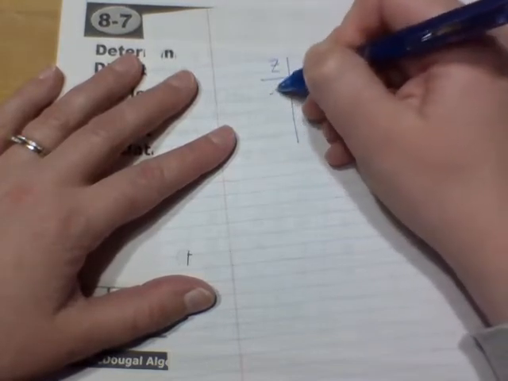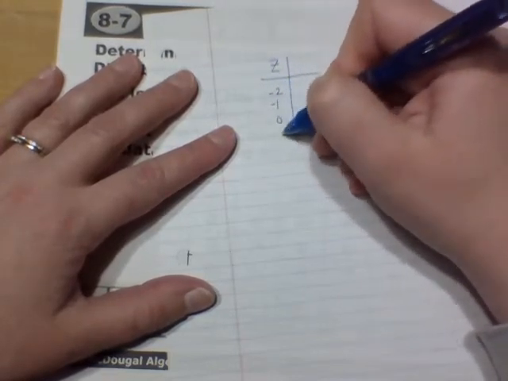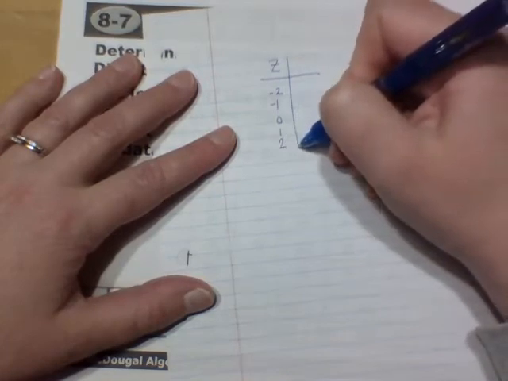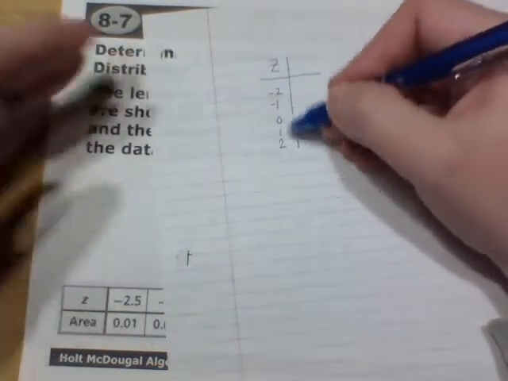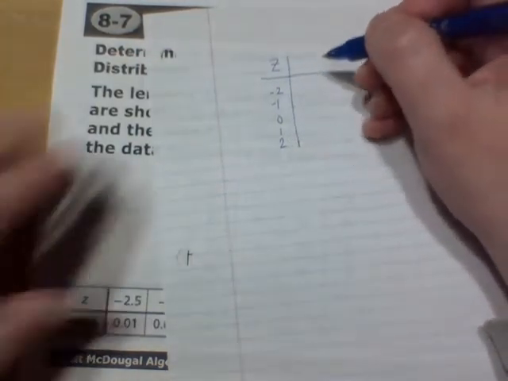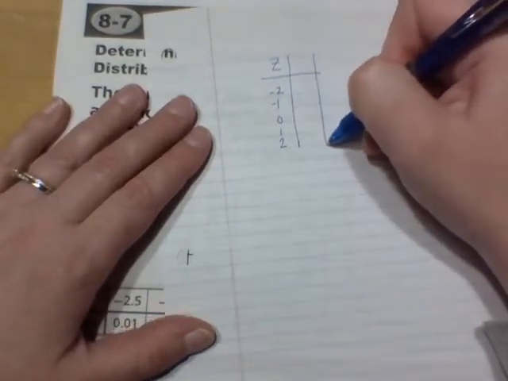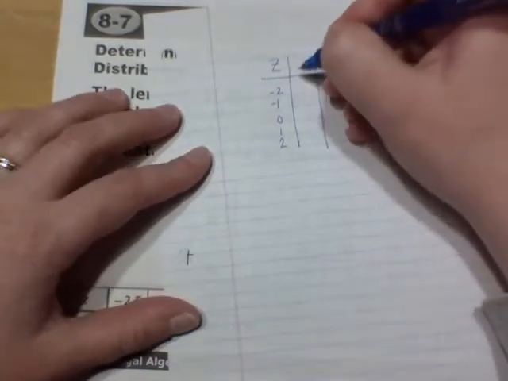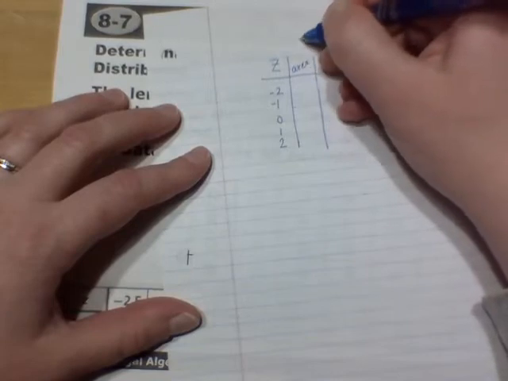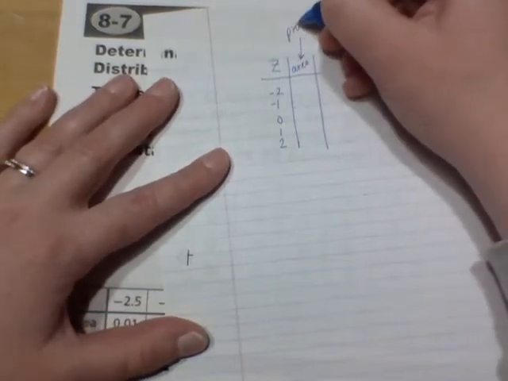So there's going to be a -2, -1, 0, a 1, and a 2. And we're going to break up our data into these areas. On that chart, of course, you have the probabilities, or the areas. Again, I don't love to call it area because we usually see it more as a probability.